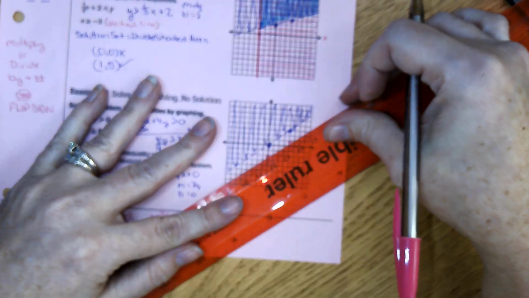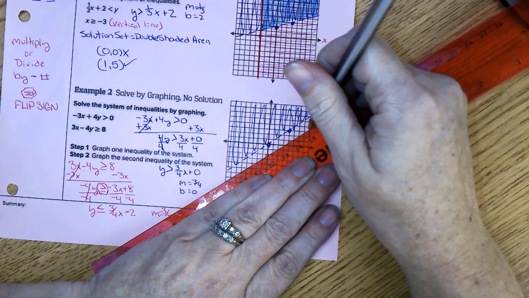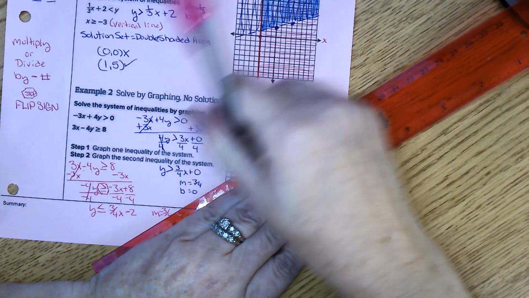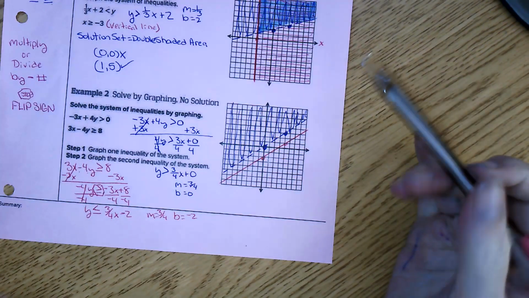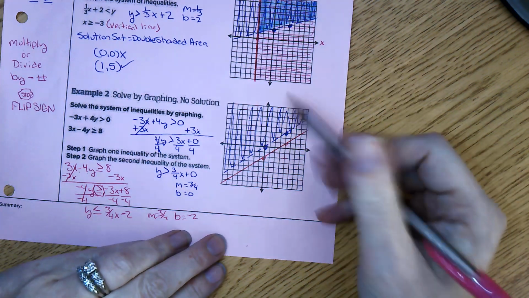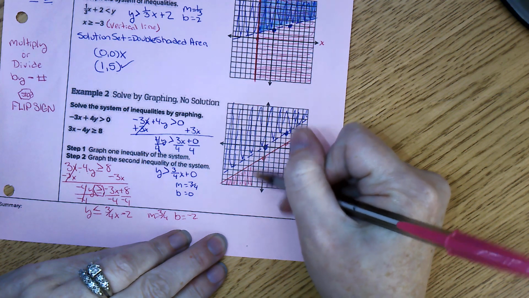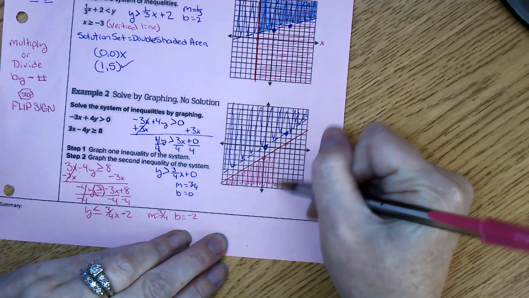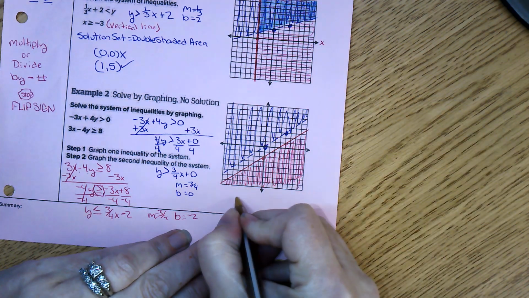Now I have parallel lines, okay? So I have parallel lines. Now I did flip my sign, so y is less than or equal to, so if it's less than, we have to go below. All right, and does my shading area cross? No, it doesn't, so this is no solution.